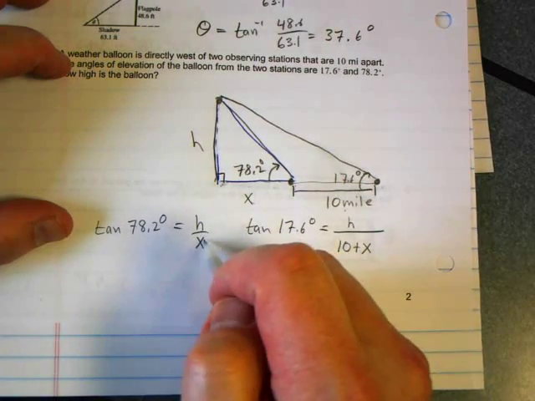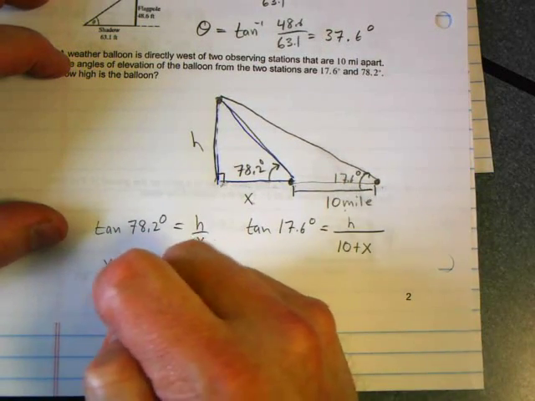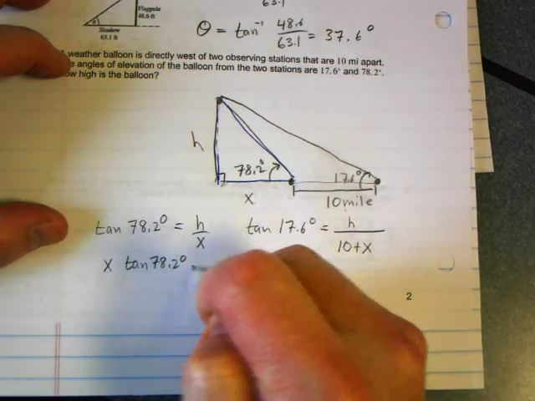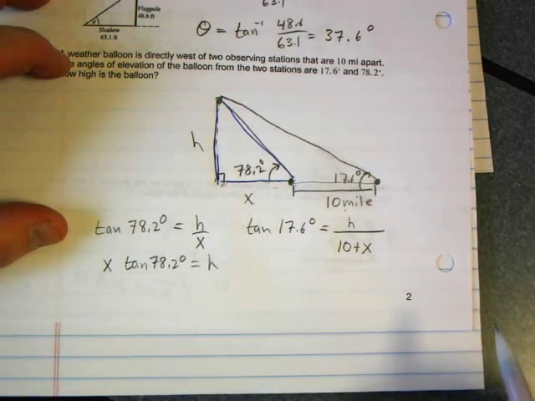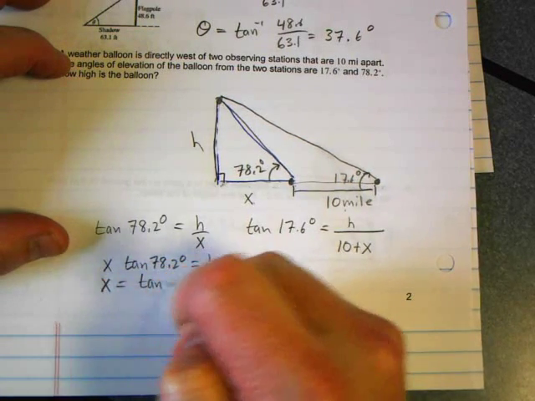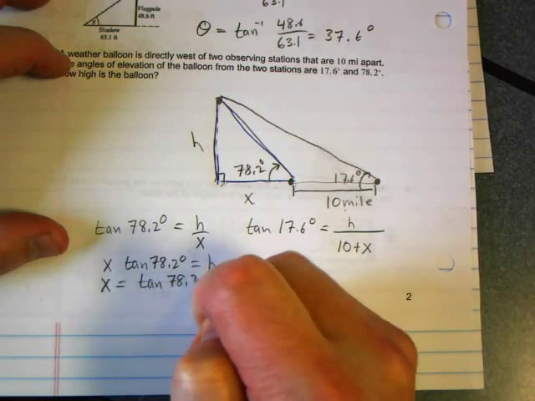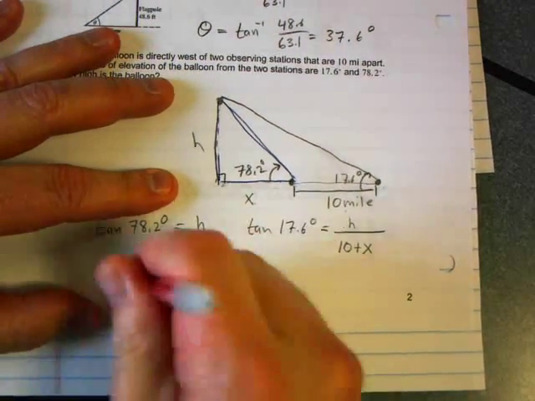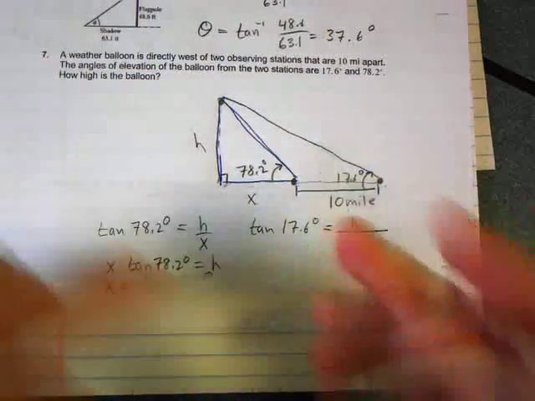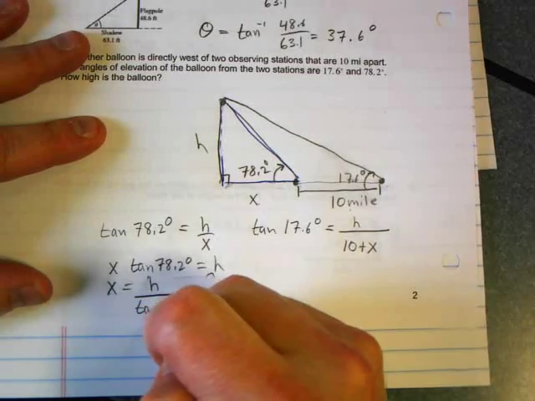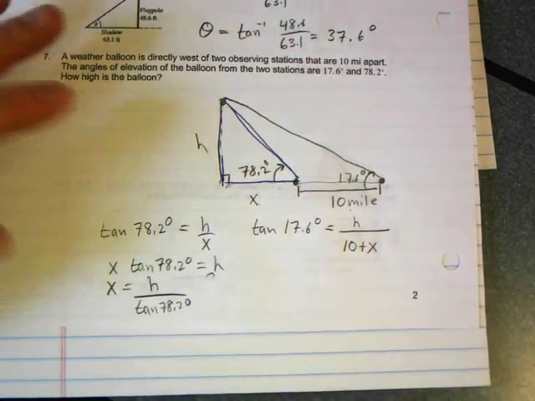I would have x tangent 78.2 degrees equals h. No, I'm sorry, I have to divide here. I divide both sides by this tangent thing. So x is h over tangent 78.2 degrees.